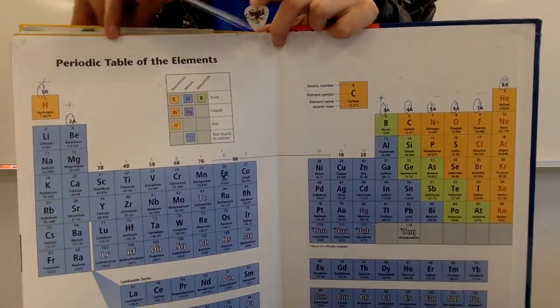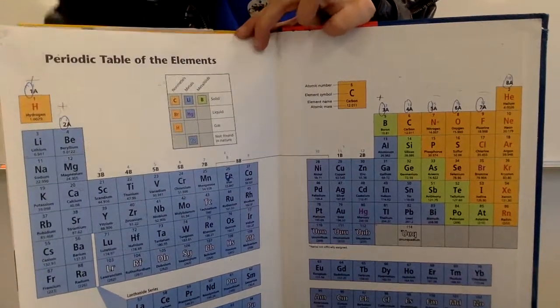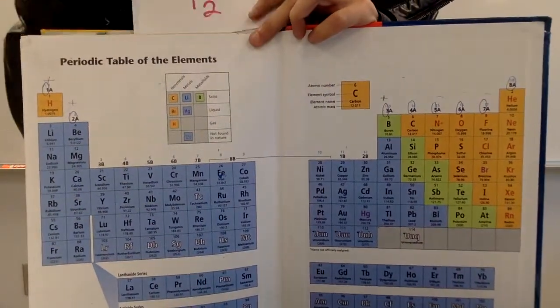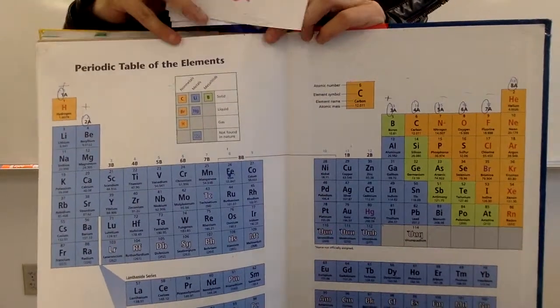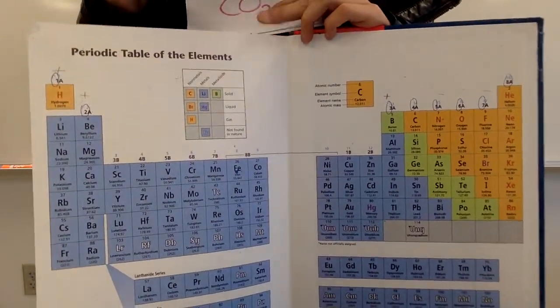All right, so let's practice a little. I have some flashcards. I'm going to ask you if they're covalent or ionic, so play along at home. You can pause the video anytime you like. Make sure you have a periodic table in front of you, or this one will work too.